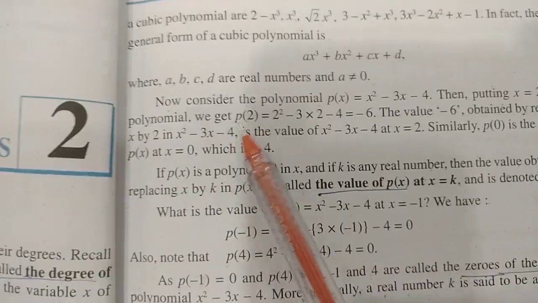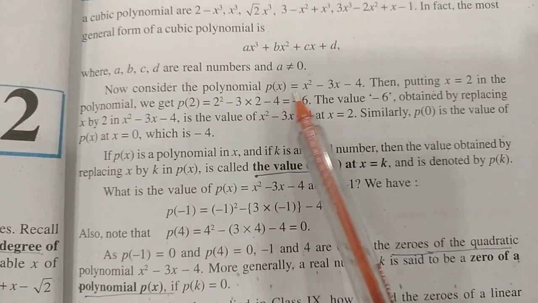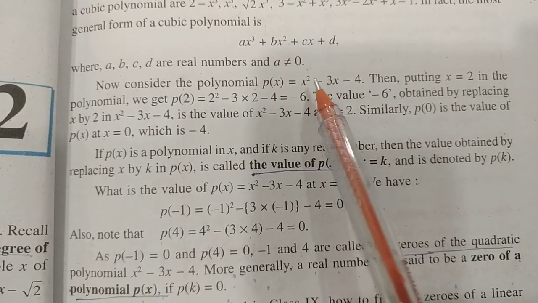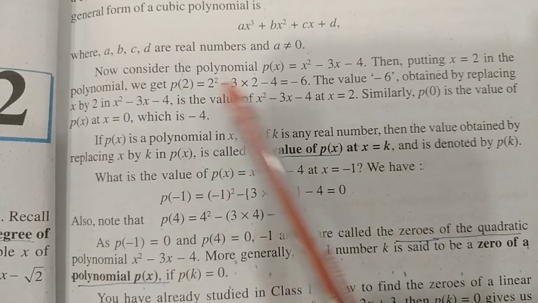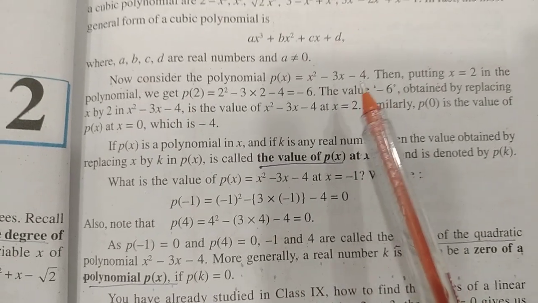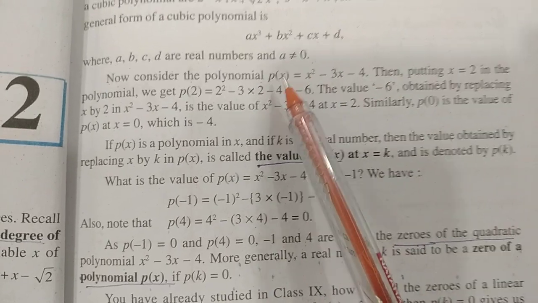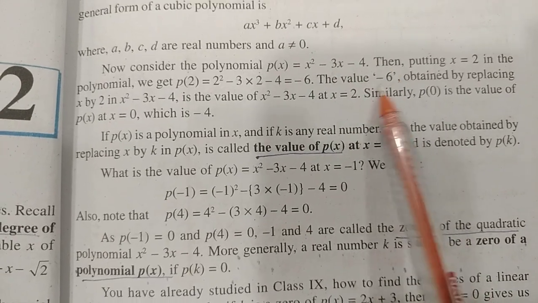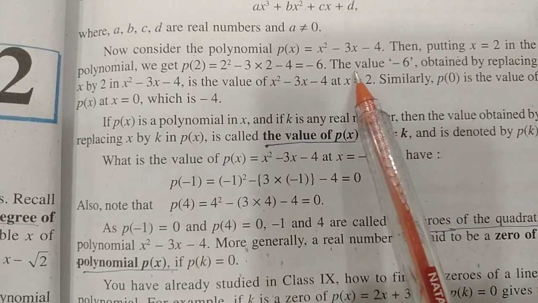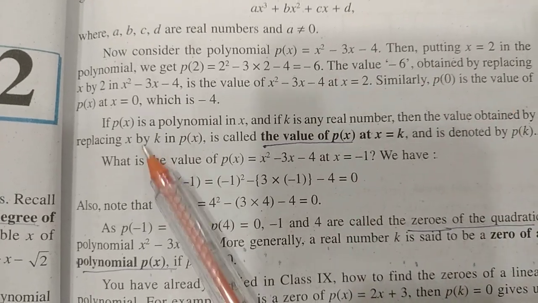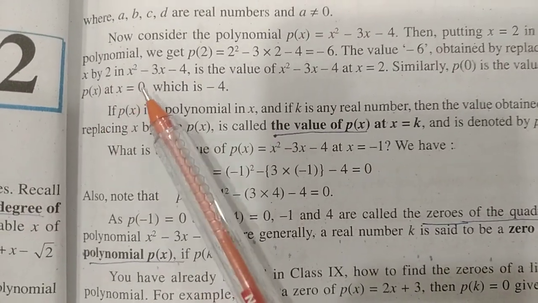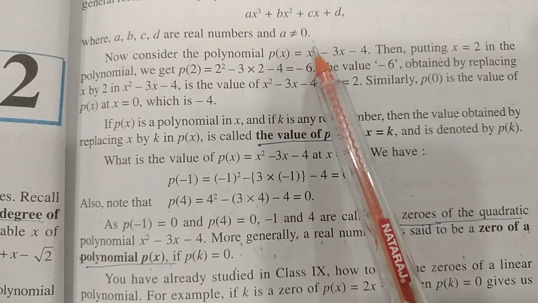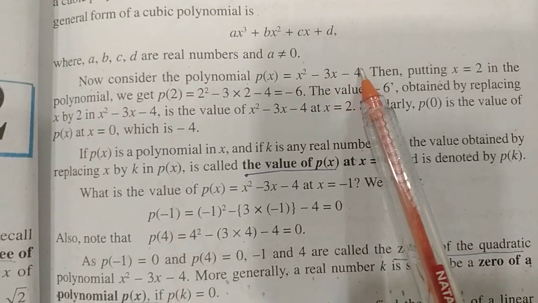Next, suppose a polynomial is there like x square minus x minus 4. Suppose you put the value of x as 2. Then we get the value p(2) equal to minus 6. By replacing like that you can find the value. Similarly, p(0) is the value of p at x equal to 0, which is minus 4. That means you substitute x as 0 and you get minus 4.